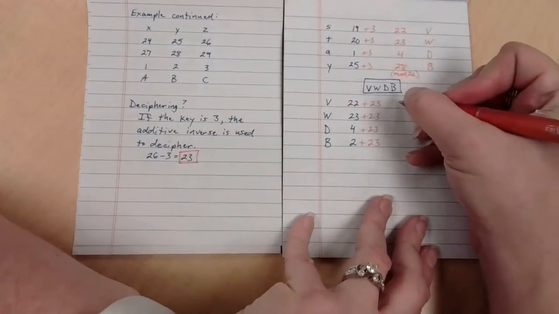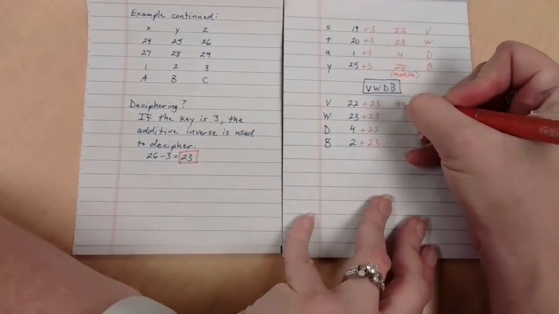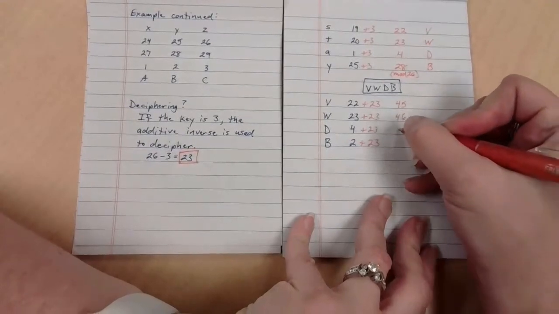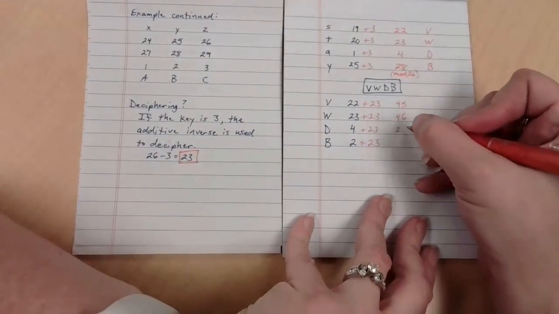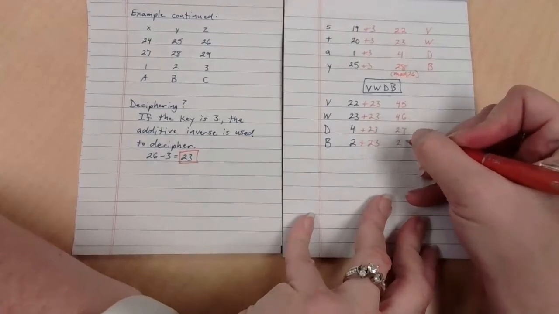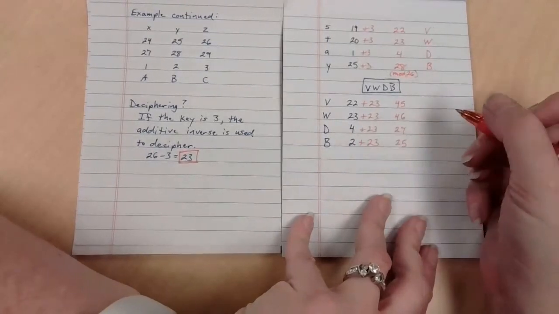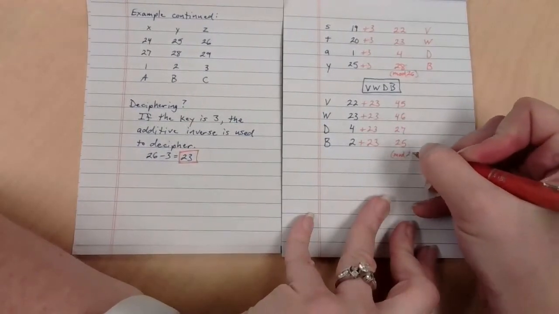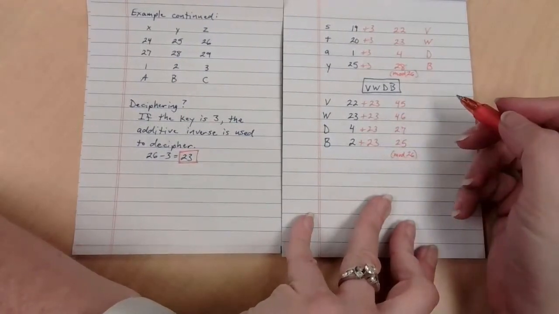So if we add these things up, this is going to be 45 and 46 and 27, and 25. Well, again, after we run all these mod 26, in other words, after 26 it wraps back around again.